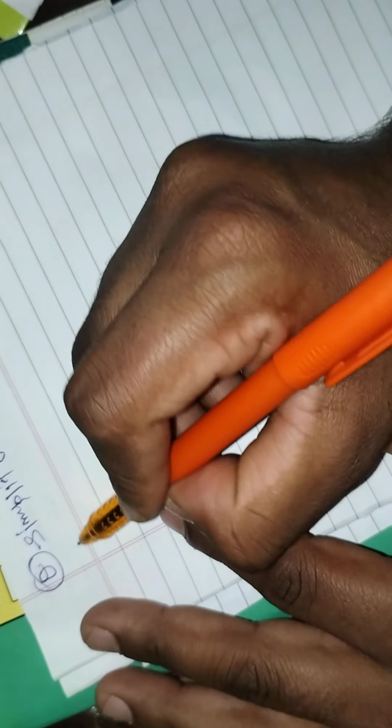And I'm writing here another question. Suppose this one is (3√2 plus 2√3), and suppose here is given (√3 plus √2). Now let's solve this. How will you solve? Let's solve the first question.